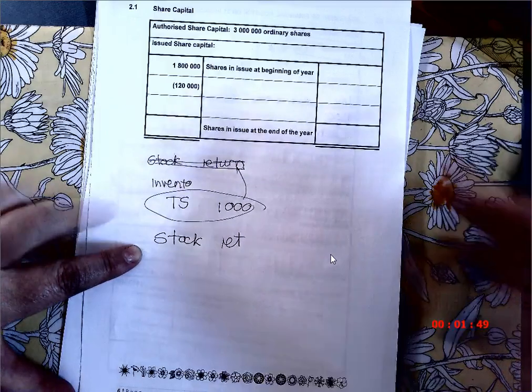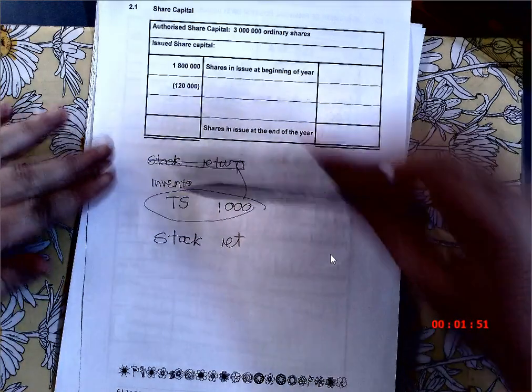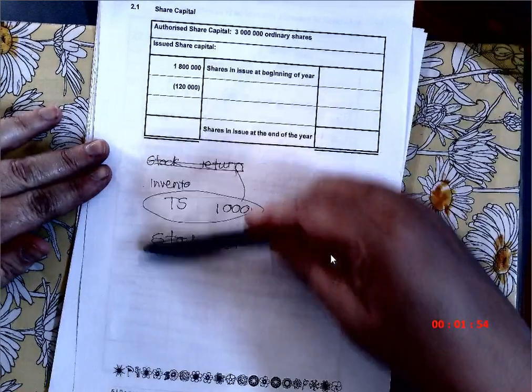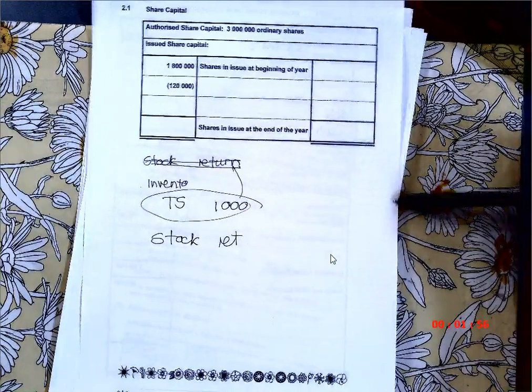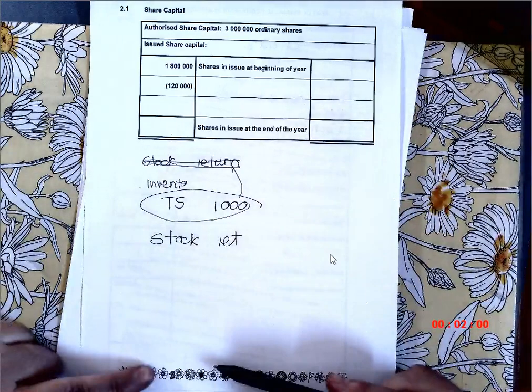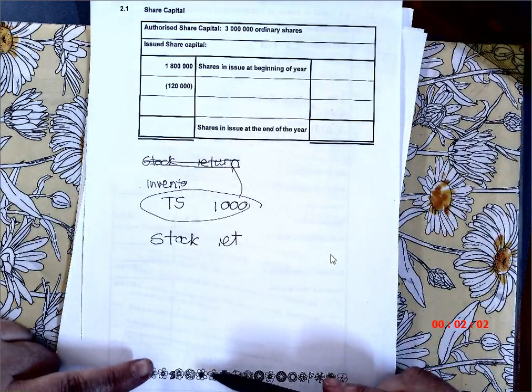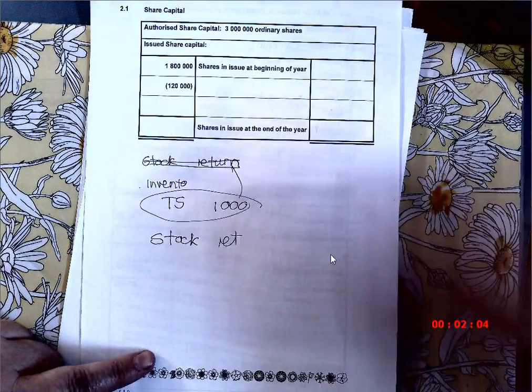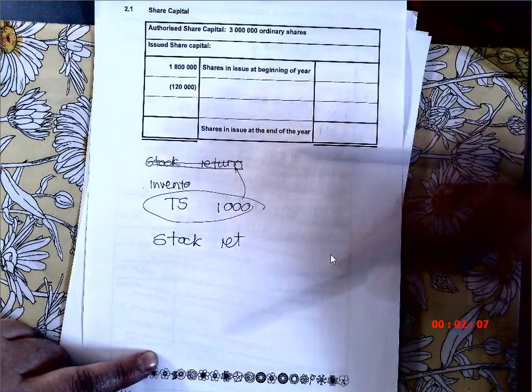Does that make sense? So you always assume that the adjustments are given to you in the order in which they happened. So if stock is stolen right here at the end, then it means that stock was stolen after the stock take. So you still need to take it into account.